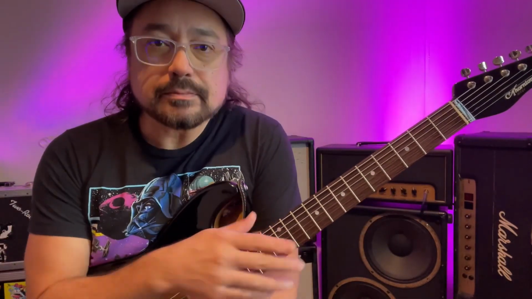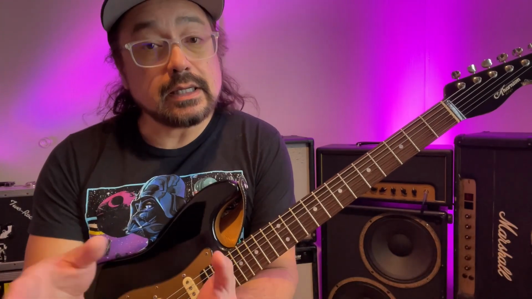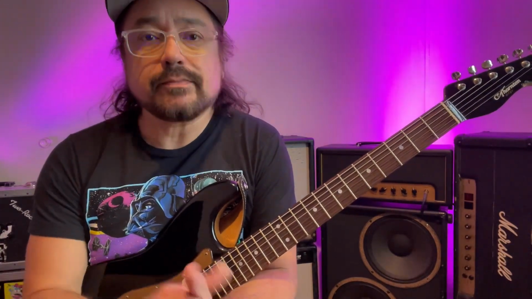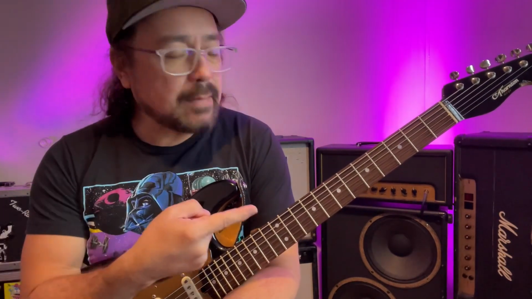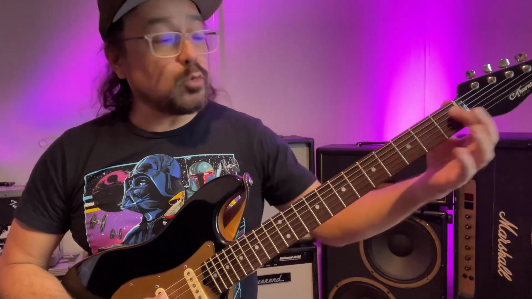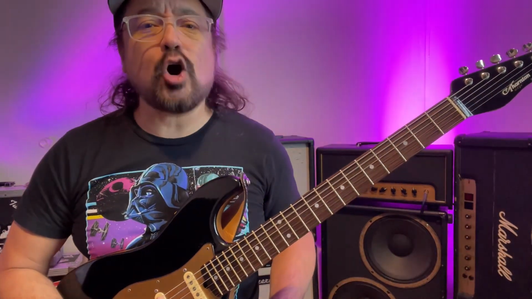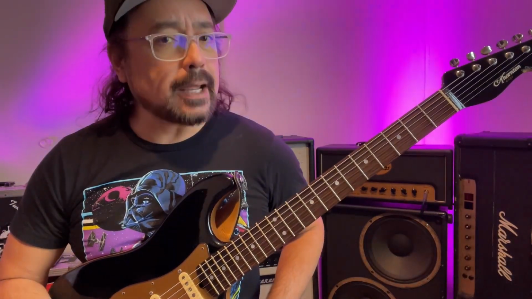So let's recap. 7 letters in the musical alphabet: A, B, C, D, E, F, and G. There's a whole step between all of the notes except between B and C and E and F, where we have half steps. So now let's map those notes on the fretboard. And to start, we're going to move all along the A string. This 5th string open, that note is the note A.